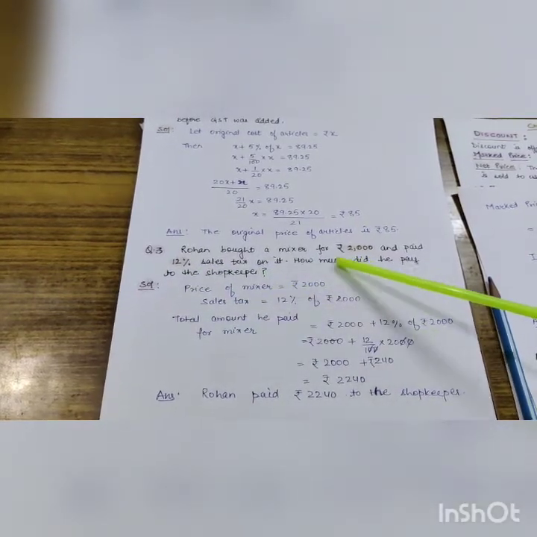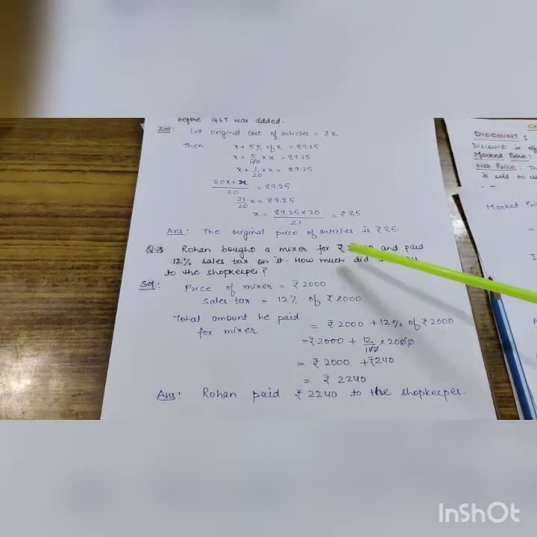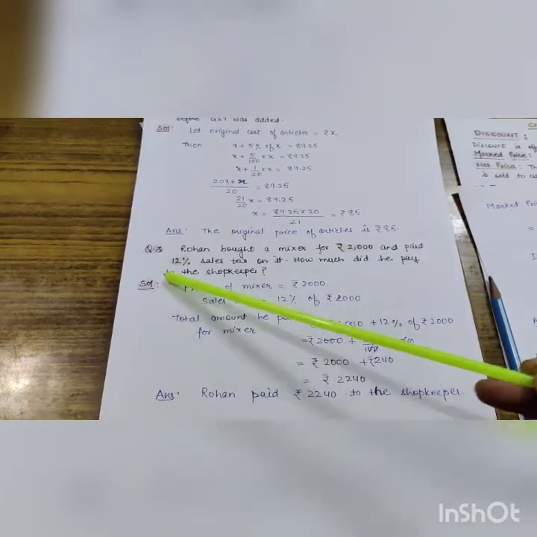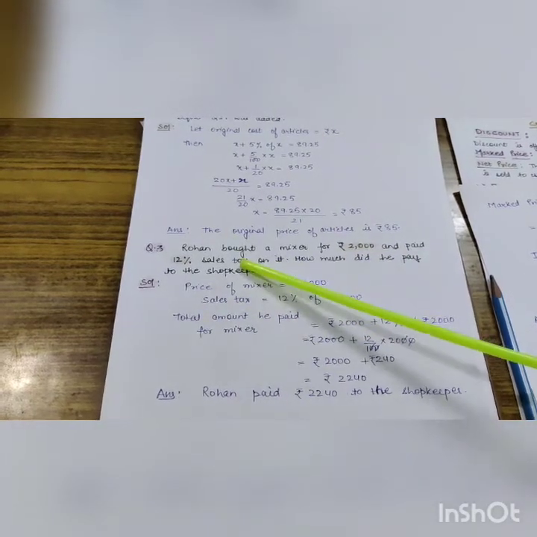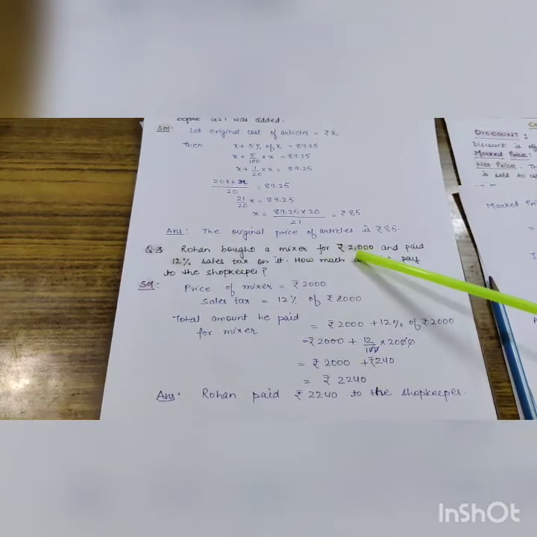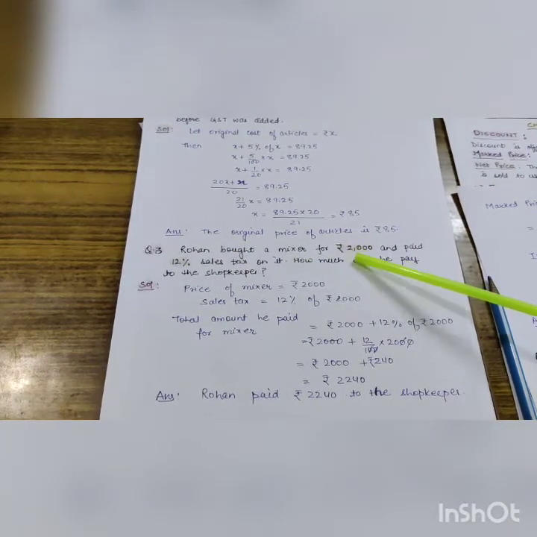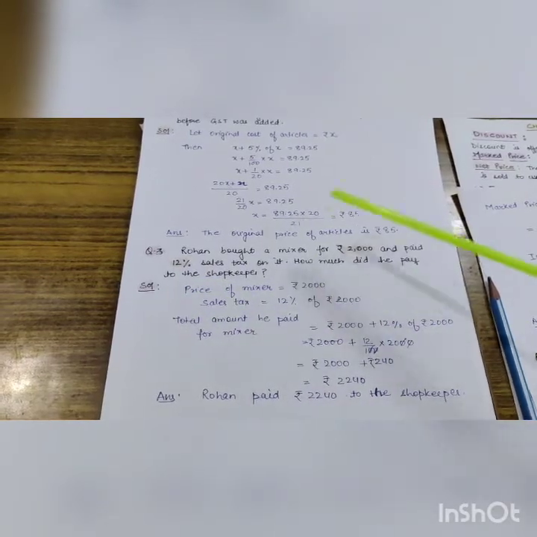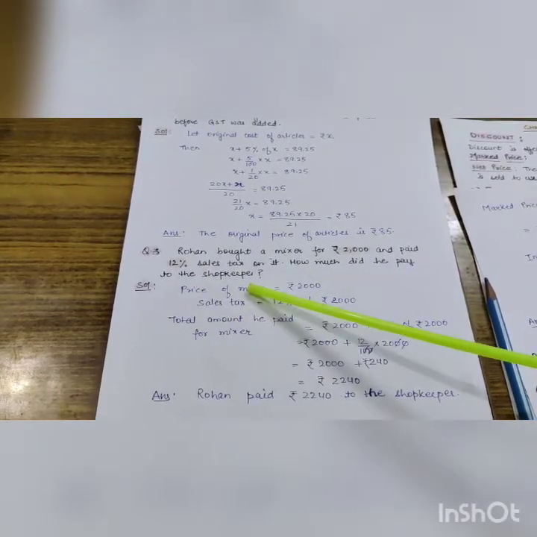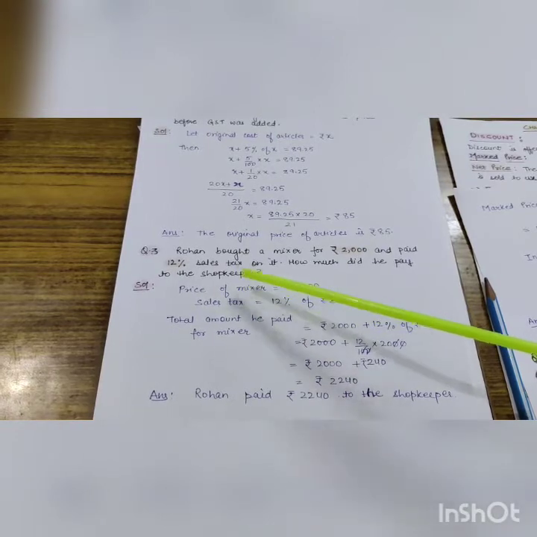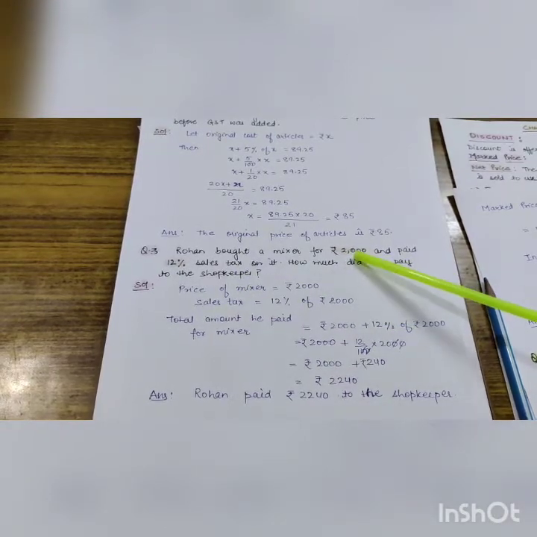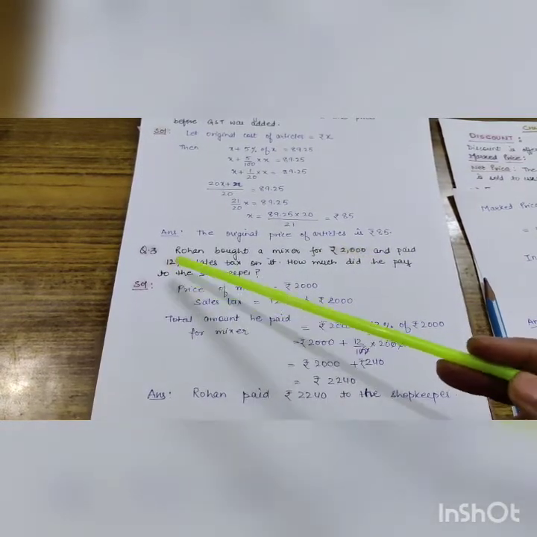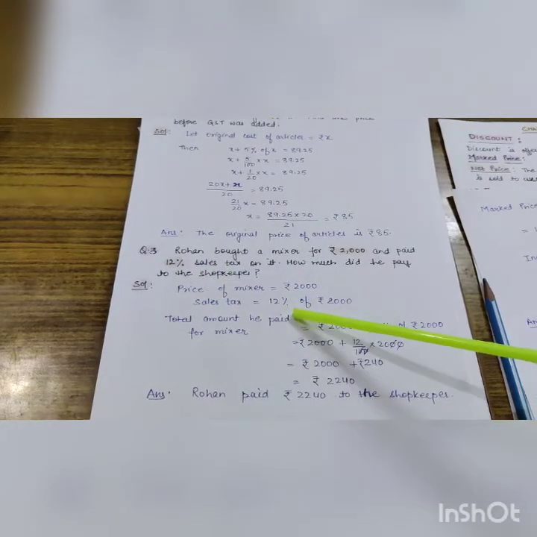Okay, so this is the price of the mixer, and the sale tax is also applied on it, but this price is actually the selling price, not including the sale tax. How much did he pay to the shopkeeper? So how much did he pay? He is going to pay 2000 plus 12% sale tax, right?